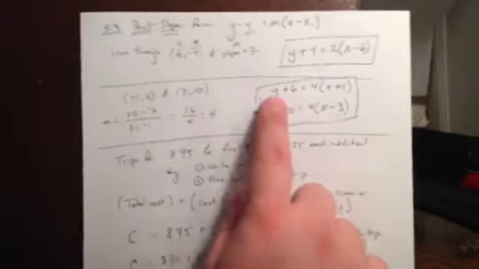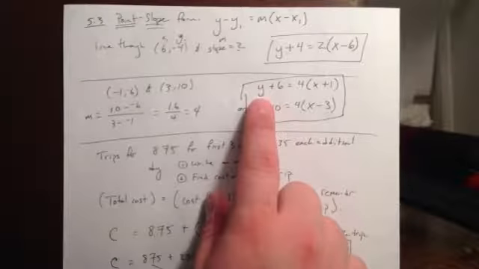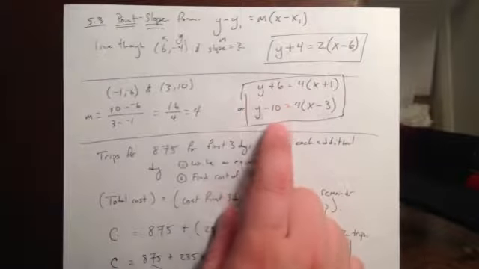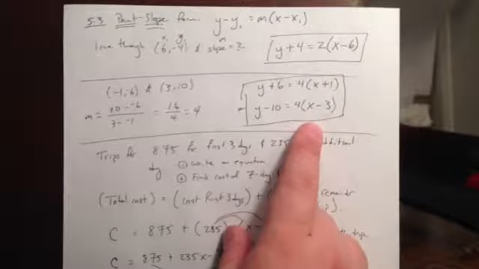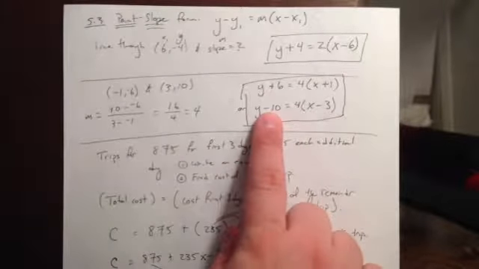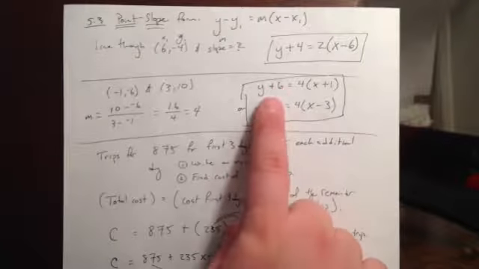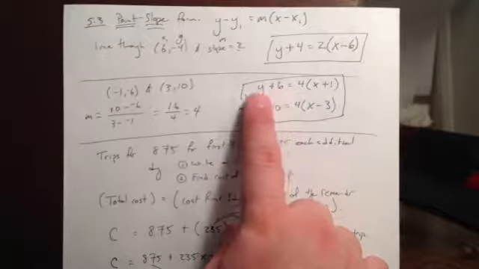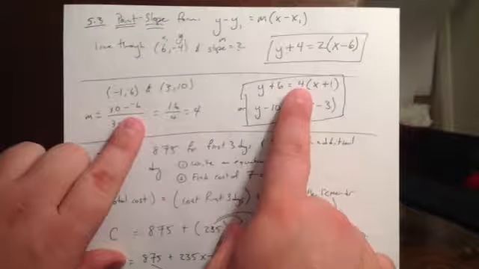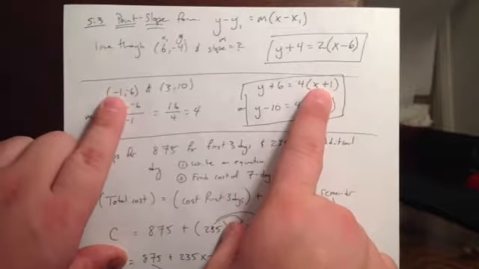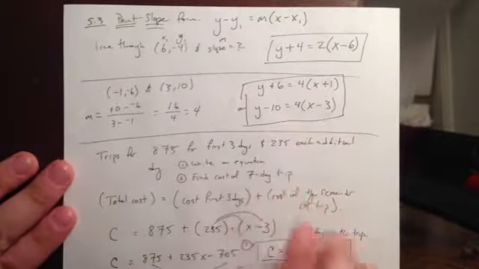Namely, 2 possible lines: y plus 6 equals 4 times x plus 1, or y minus 10 equals 4 times x minus 3. Again, y minus the y coordinate equals the slope times x minus the x coordinate, similarly below.